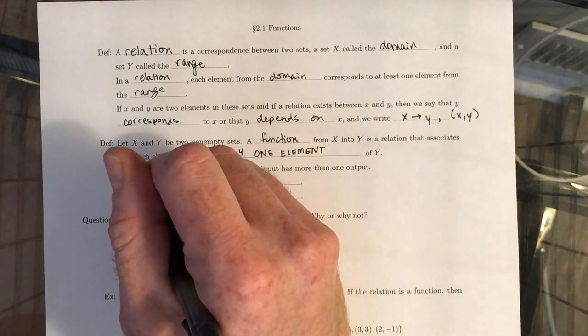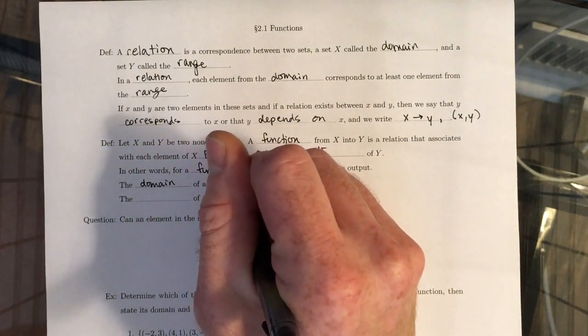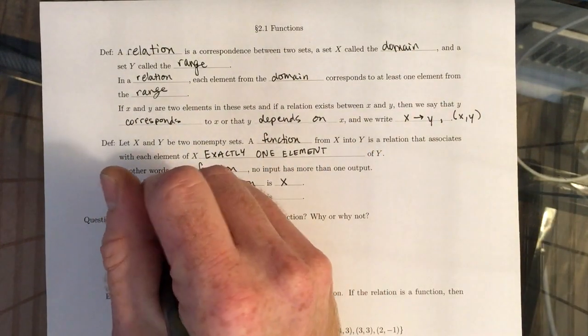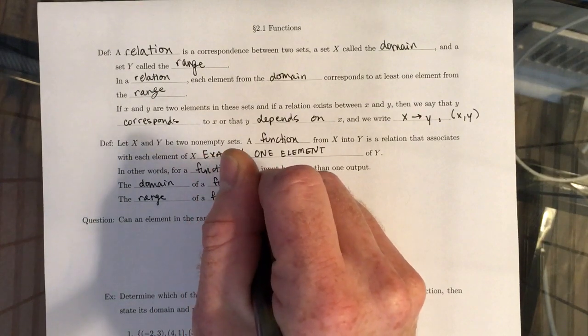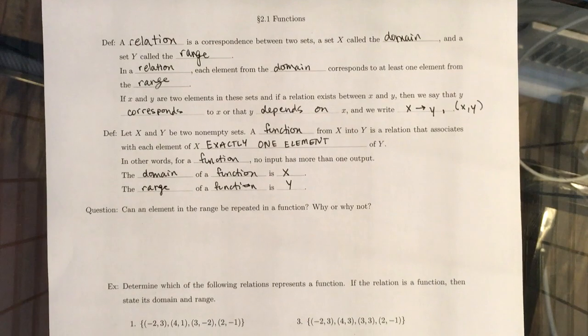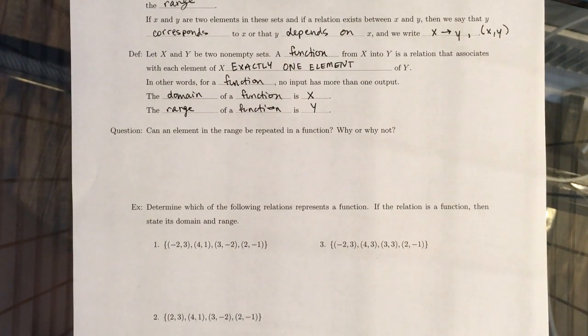So the domain of a function is going to be the set X, and the range of a function is a set Y. So take a second and think about this question here. Can an element in the range be repeated in a function? And why or why not?